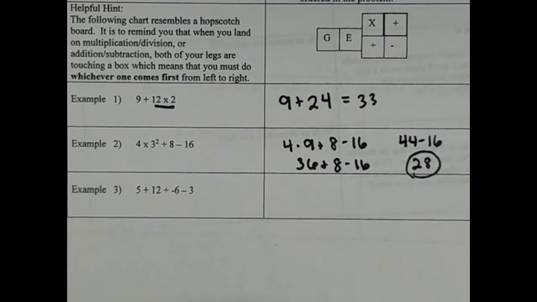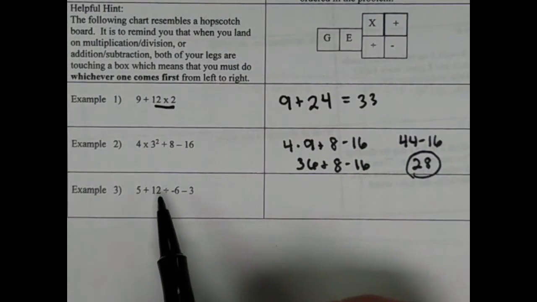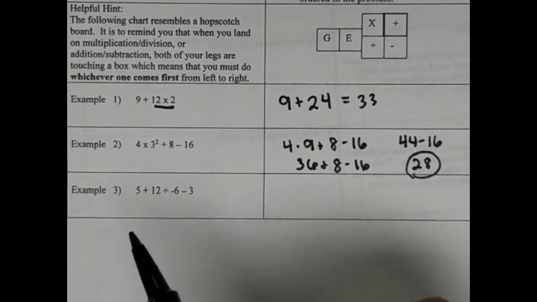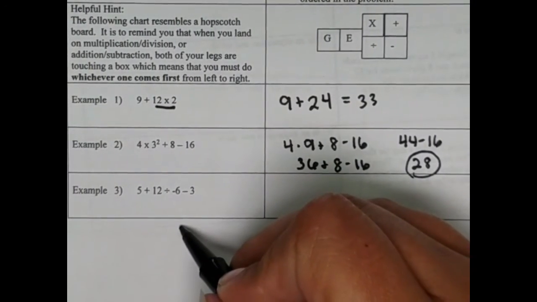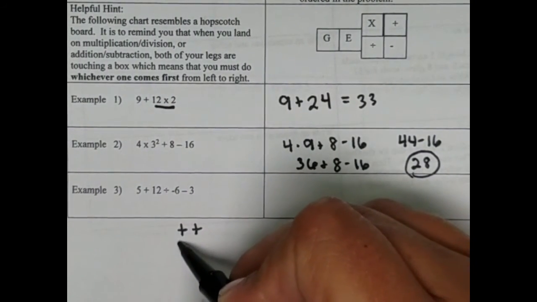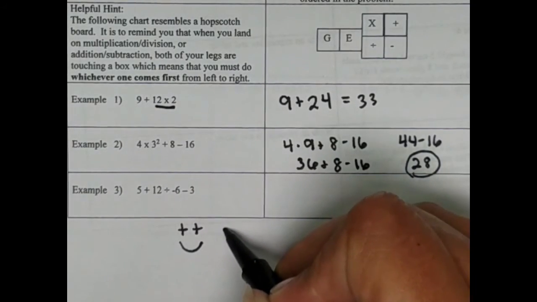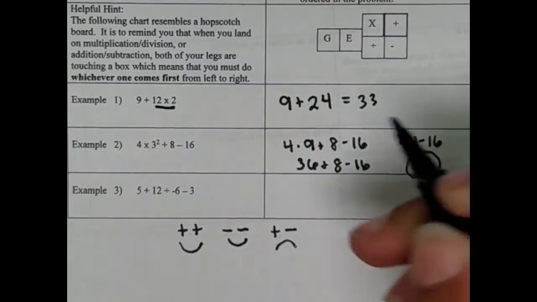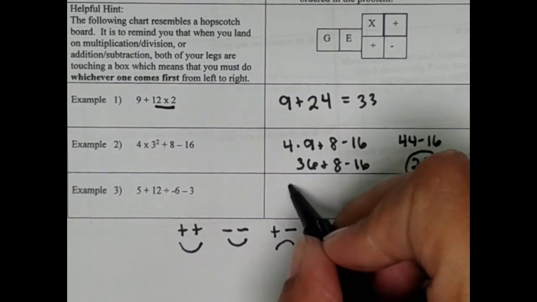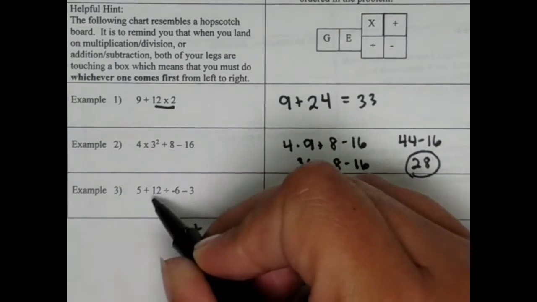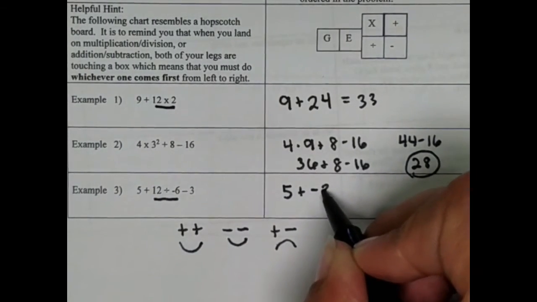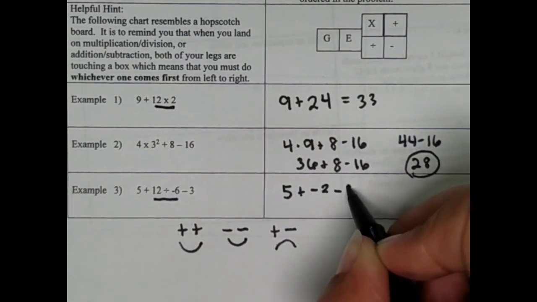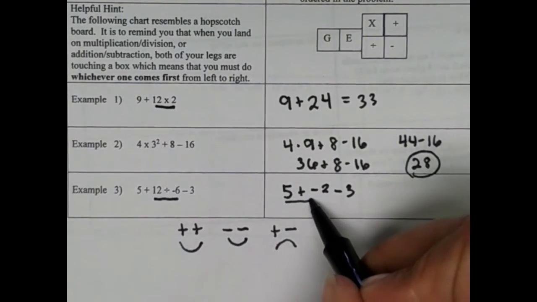Okay. And then example 3, I'm going to do the division first because that is the strongest. Ooh, look what they've got there. Looks like they've got some positive numbers divided by negative numbers, and let's do a little remembering from yesterday. Positive divided by positive is positive, negative divided by negative is positive, and positive divided by negative is negative. So 12 divided by negative 6 is negative 2, and then minus 3. Left to right, 5 plus negative 2.